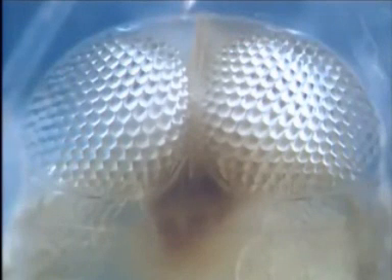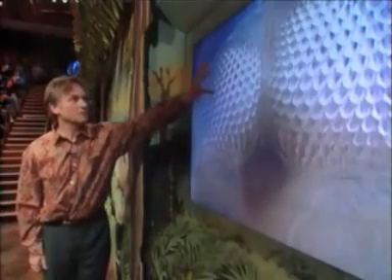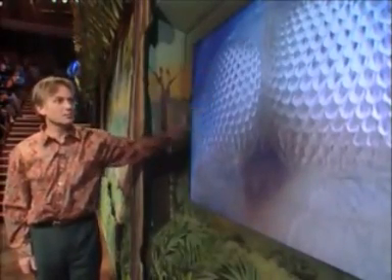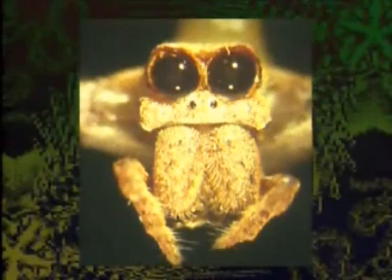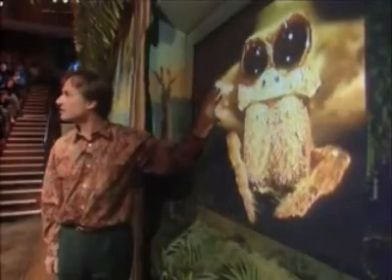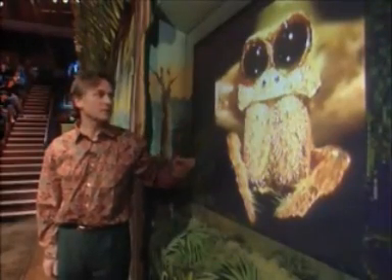This is a compound eye of an insect. Each one of these little facets is one little eye, and the whole assembly together is interpreted by the brain to make one big image. Next eye. These headlights belong to a spider. Once again, this is entirely independent evolution of the eye. It's nothing to do with the other eyes that we've seen.